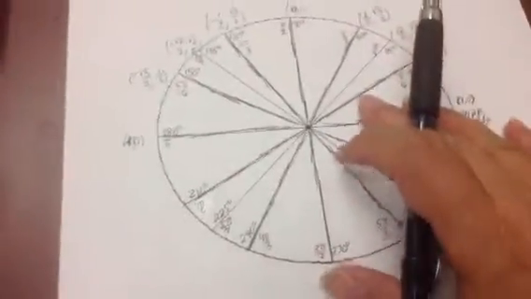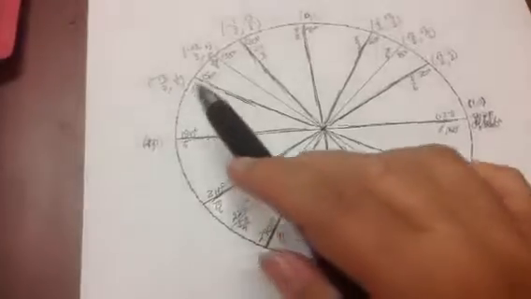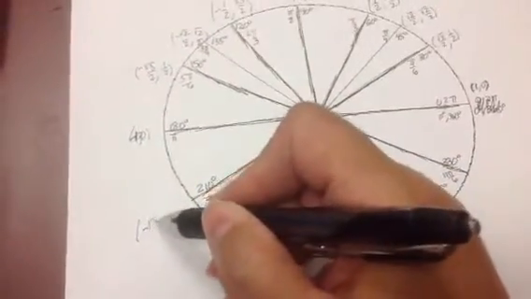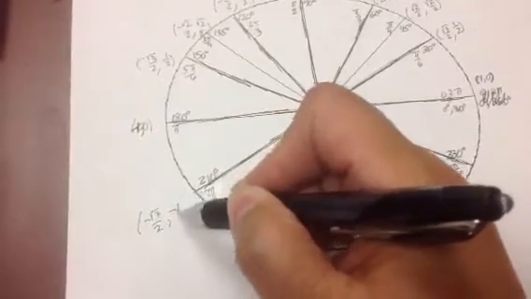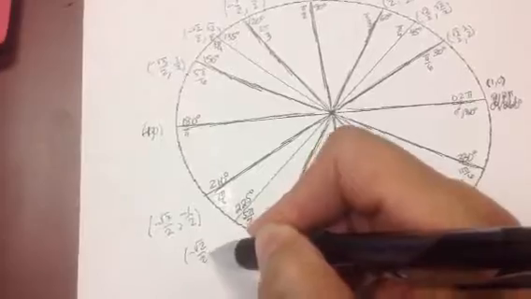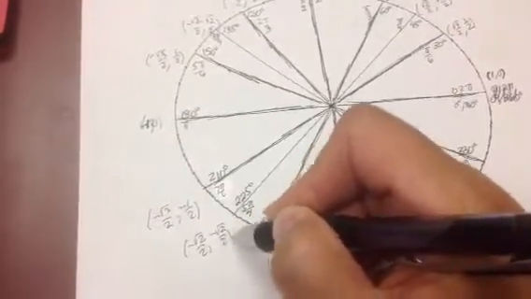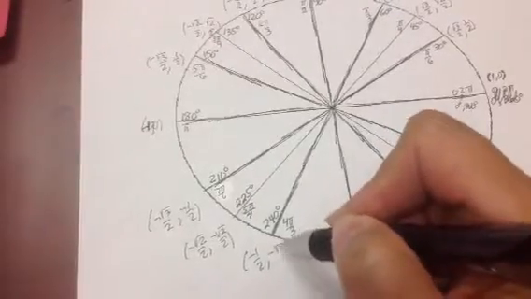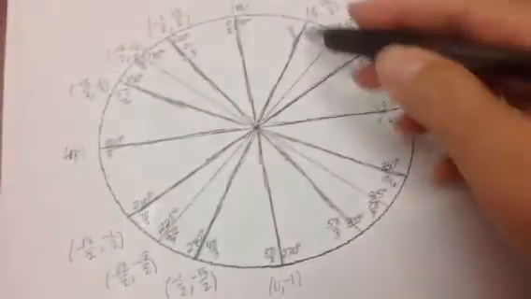Then down here, you're going to have the y's be the opposite. So coming straight down, negative square root of 3 over 2, but the y is going to turn negative also. Negative square root of 2 over 2, but the y is also going to be negative. Negative 1/2 and negative square root of 3 over 2.